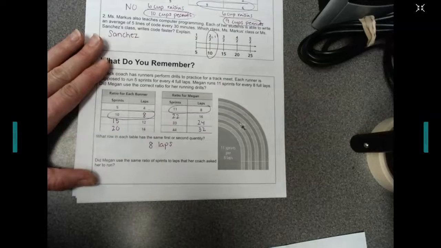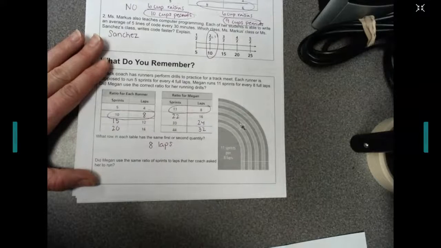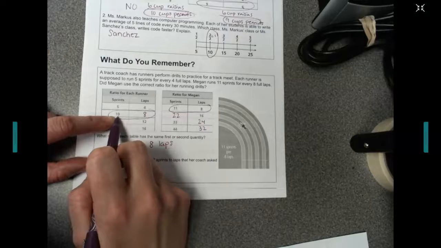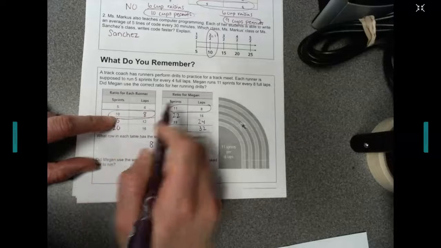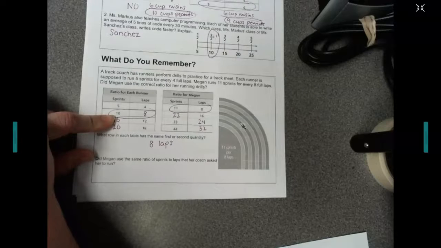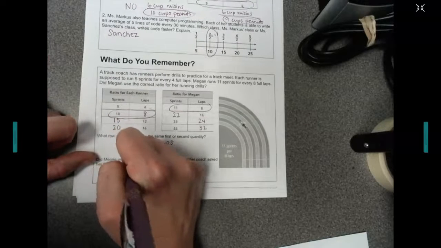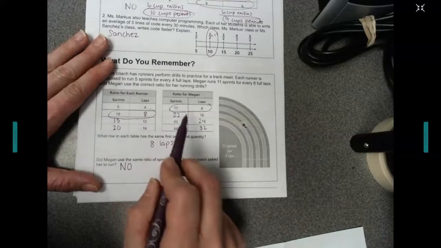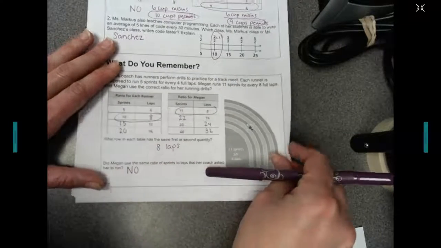Did Megan use the same ratio of sprints to laps that her coach asked? So her coach asked, if we are comparing, 10 sprints per 8 laps. She did 11 sprints per 8 laps. So did she? The answer is no. She did one more sprint than she was supposed to.